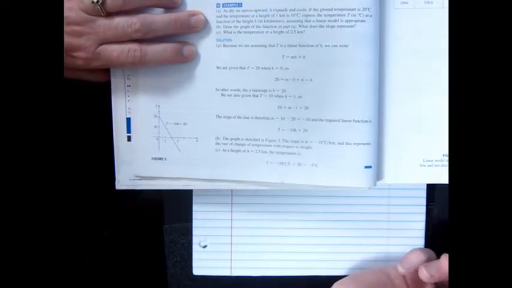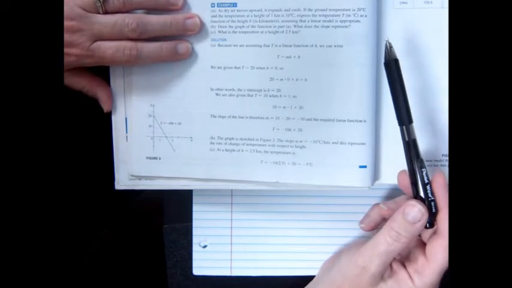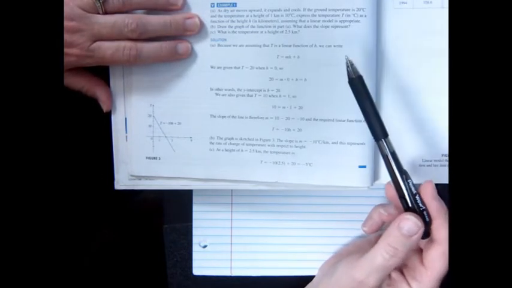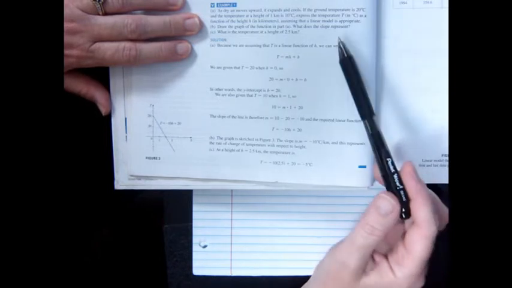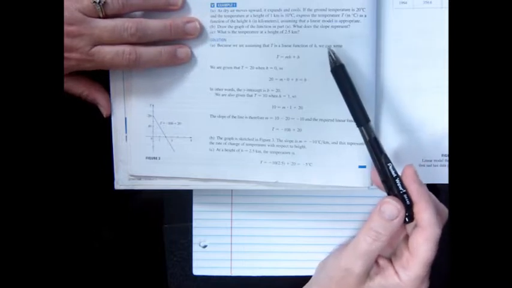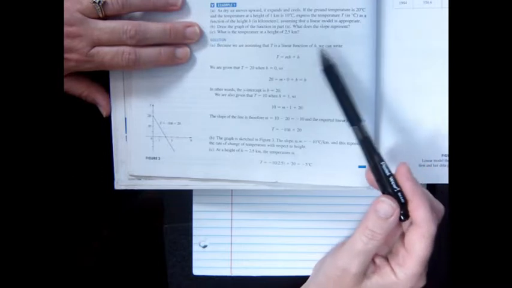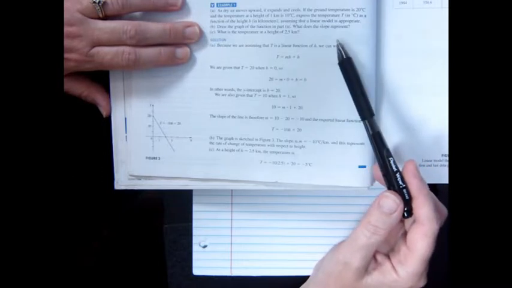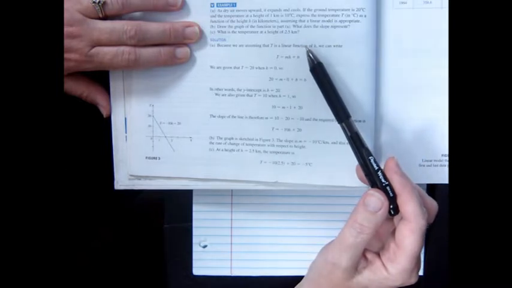This says, as dry air moves upward, it expands and cools. If the ground temperature is 20 degrees Celsius and the temperature at the height of 1 kilometer is 10 degrees Celsius, express the temperature T in Celsius as a function of the height, assuming that the linear model is appropriate. Draw a graph of the function. What does it represent? What is the temperature at the height of 2.5?